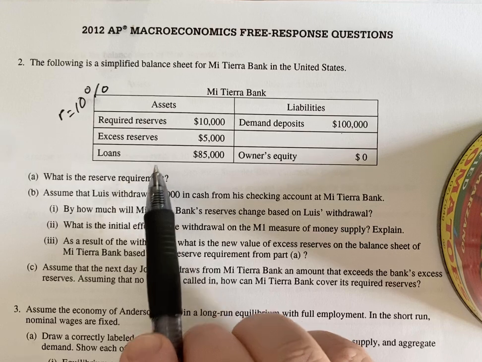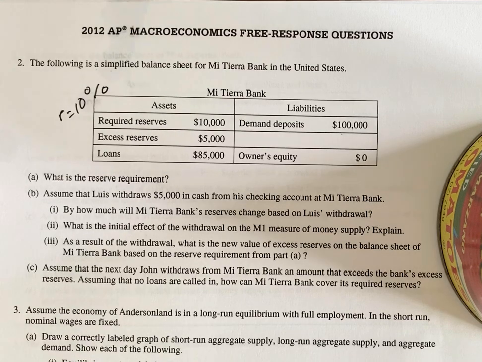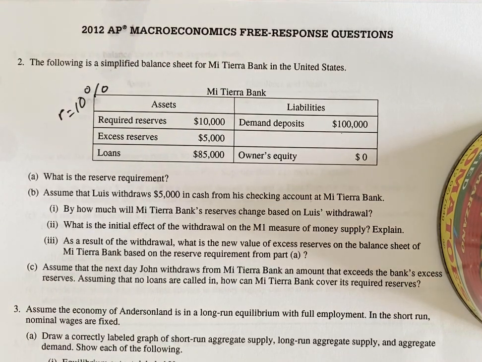Remember, anything next to loans, it's gone. It's gone. All right? You can't loan it out again. It's gone. Okay, so let's jump into this. I like this when they step up the difficulty level on the 2012. So let's look at the first question.